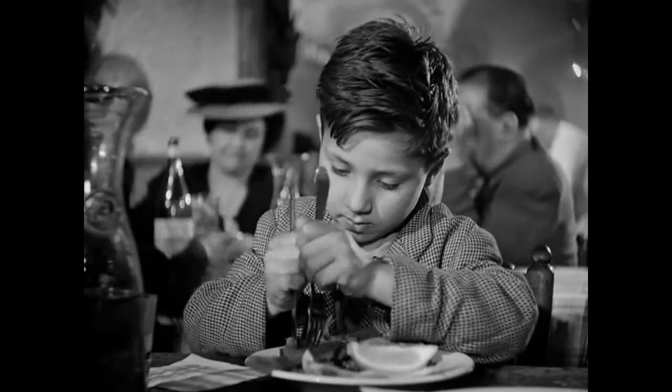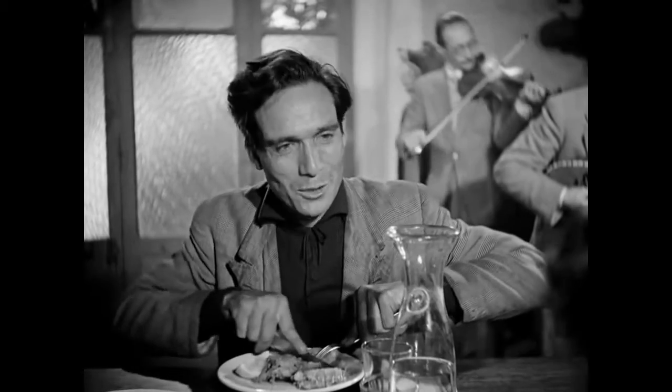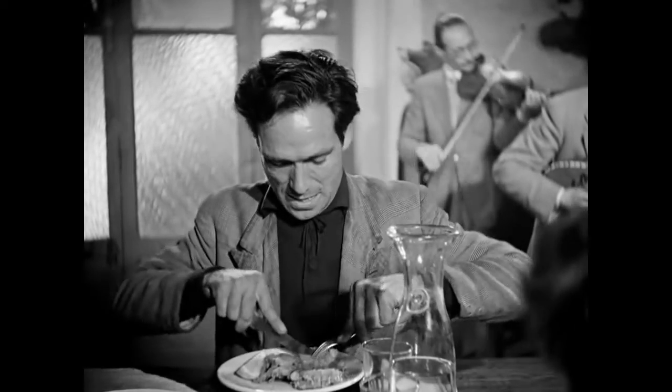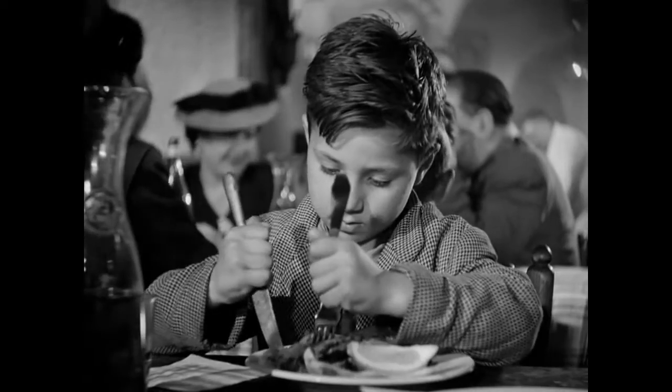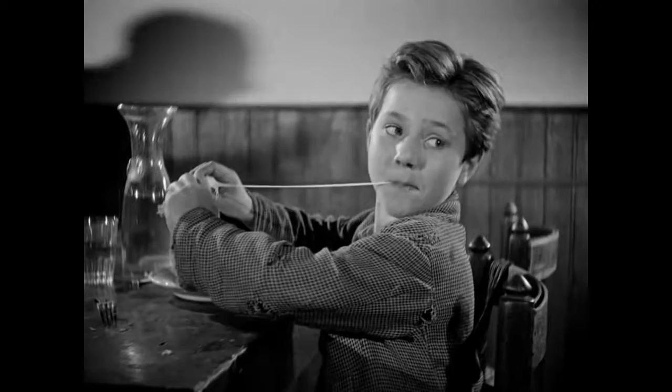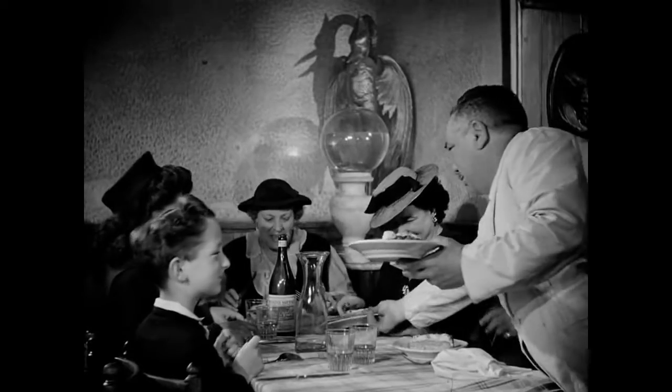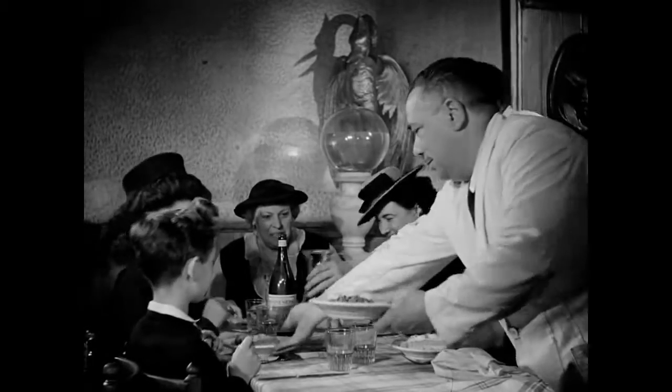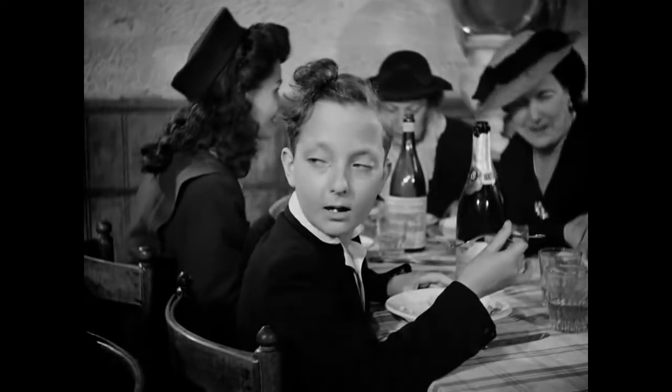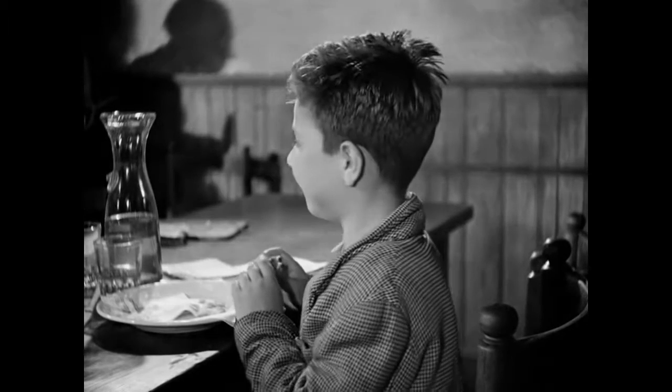Economic division is shown again in this scene, as Antonio and Bruno eat inexpensive food at a restaurant while a wealthier family sits at the next table. They are styled to be their opposites. The whole family is there. They can all afford to eat together in a big meal. The son has his hair curled and well managed, whereas Bruno's hair is tousled.